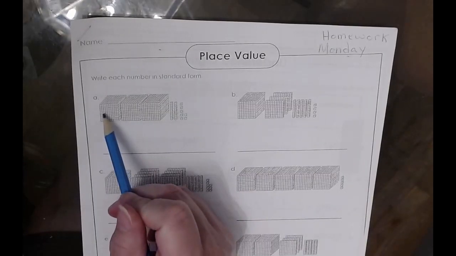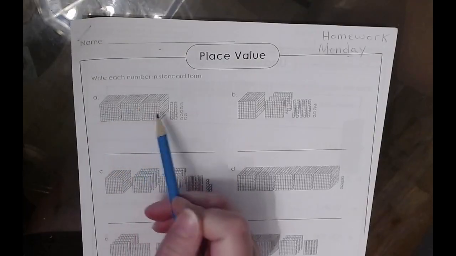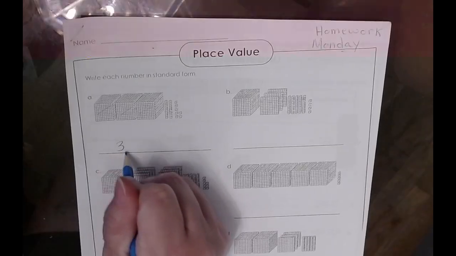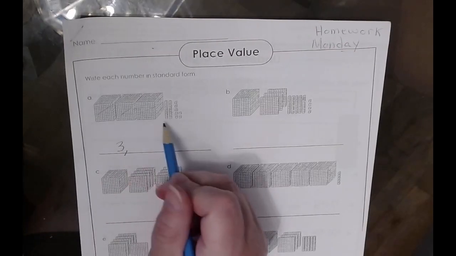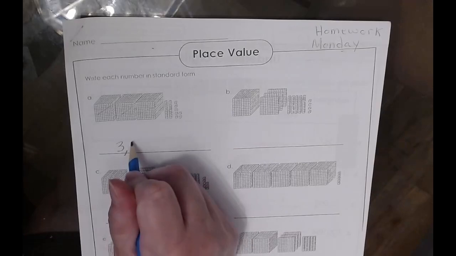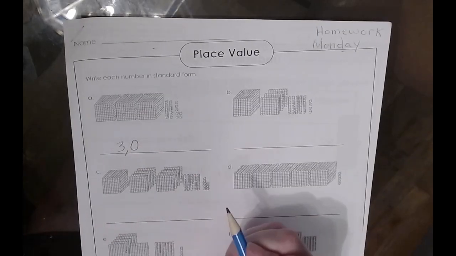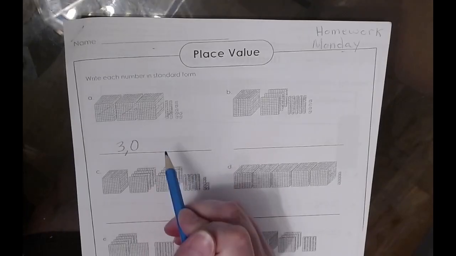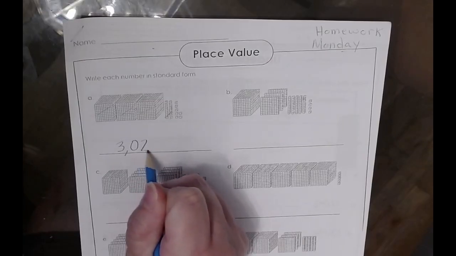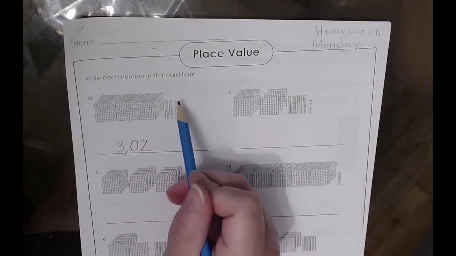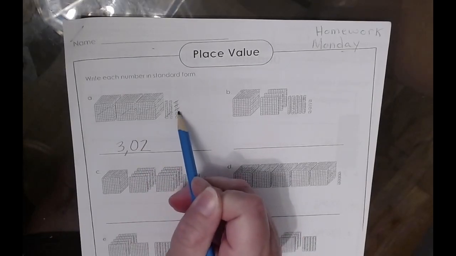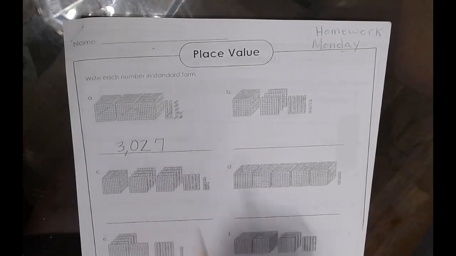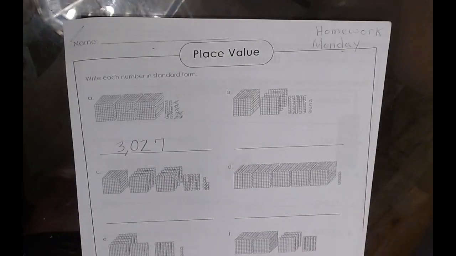So looking at here, we have 1,000, 2,000, 3,000, because they're each worth 1,000. So we have 3,000. We have no flats, none. There's no 100s. So you have to have a 0 for that placeholder. We have 1, 2 10s. So the 2 goes here for the 2 10s. And we have 1, 2, 3, 4, 5, 6, 7 units. So your first one is 3,027.